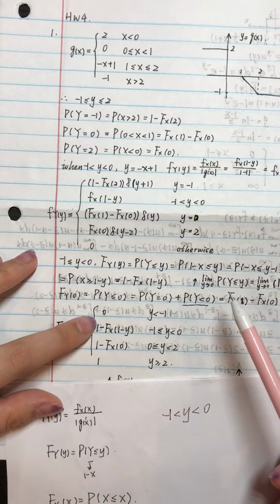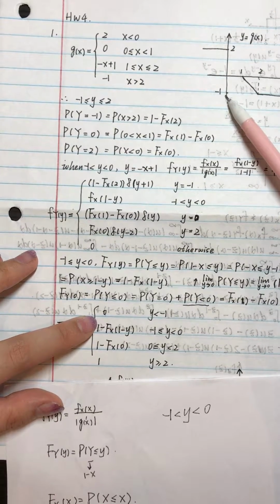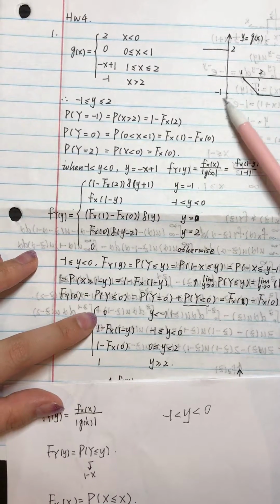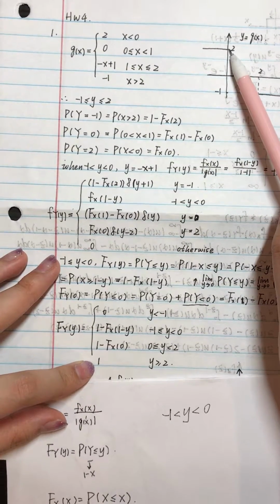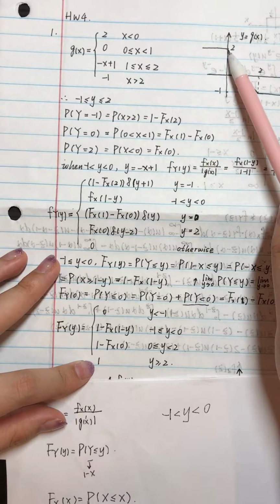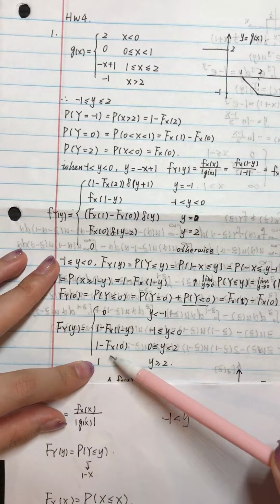And what we can know from the image, when y is less than -1, it should be 0. And when y is larger than 2, the result should be 1.